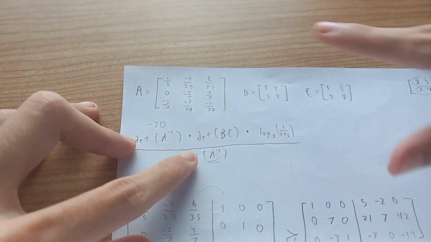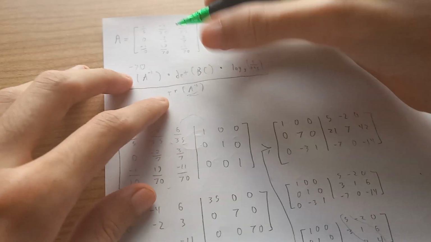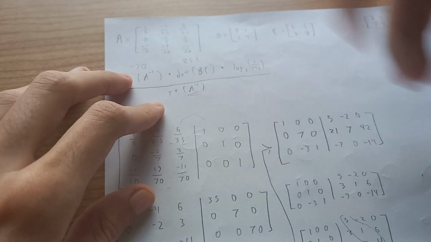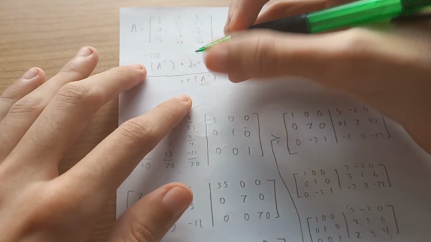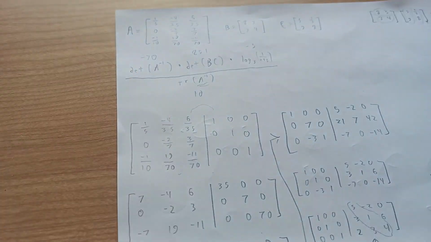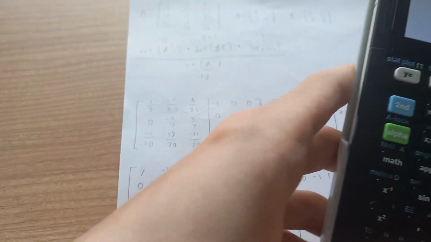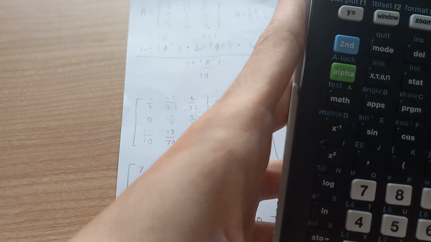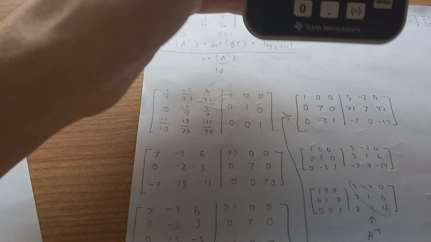Anyways, with this, we have all the values we need now. Determinant of BC, that was 851. Logarithm of this, it was just negative 5. Trace was 10. So for all this, toss it in the calculator, what do we get? We have negative 70. Alright, it's not going to be in frame, I will show you after.